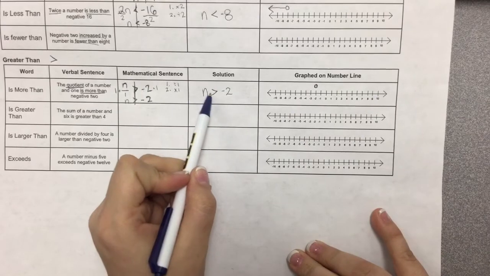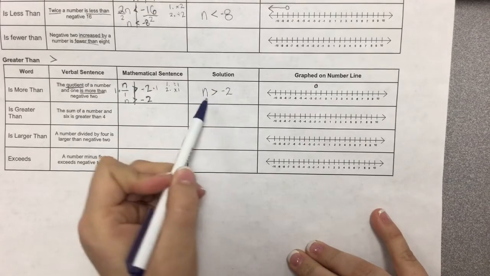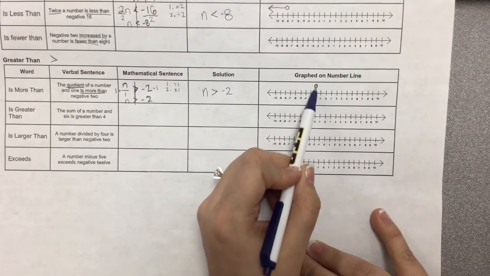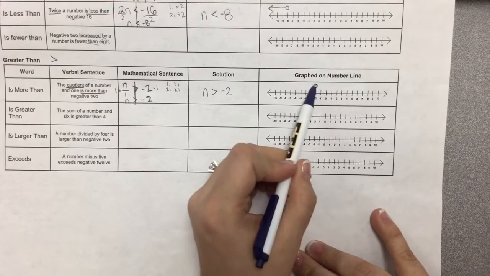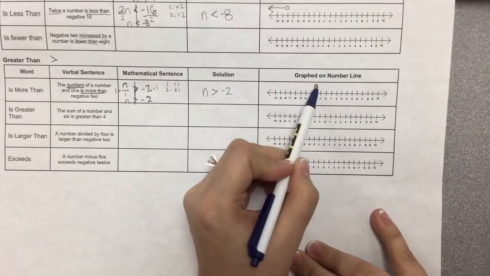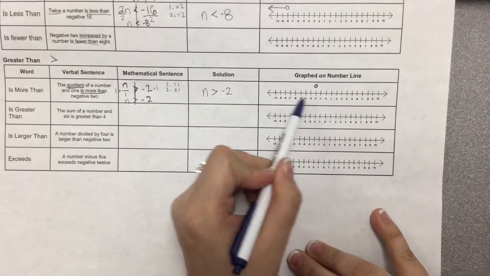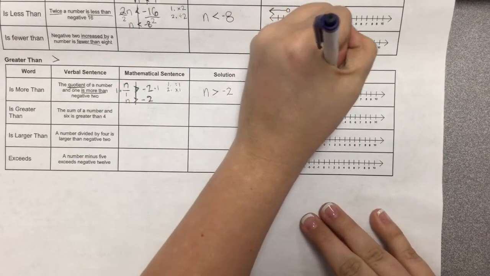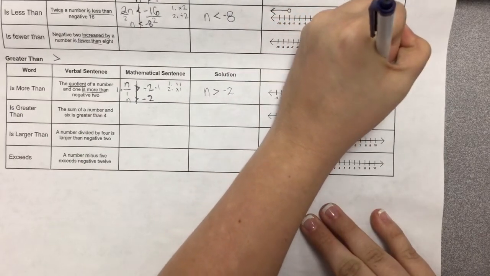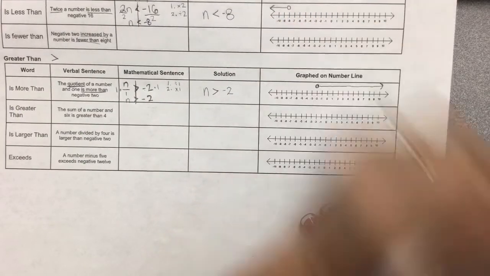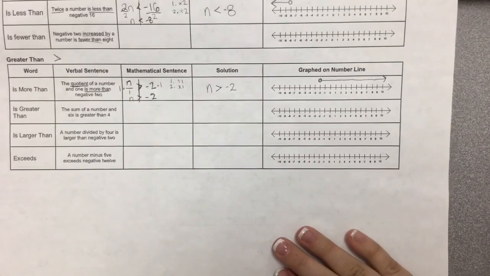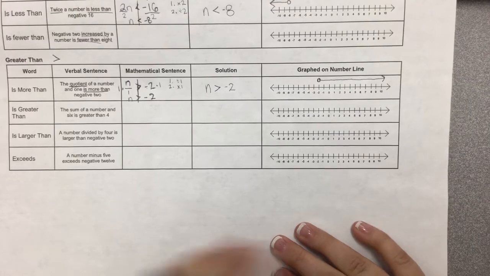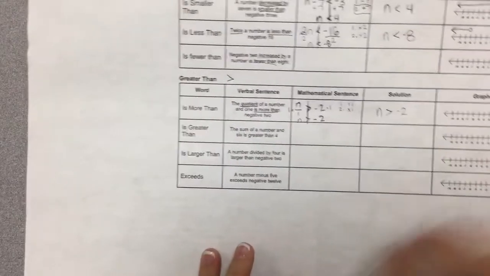And the way that our symbol is pointing is to the right, which if you think about it, negative 1 is greater than negative 2, 3 is greater than negative 2, 6 is greater than negative 2, but all these numbers behind negative 2 aren't greater, so we definitely want to move to the right. And this arrow could go on infinitely. We're just going to go to the end of that number line.